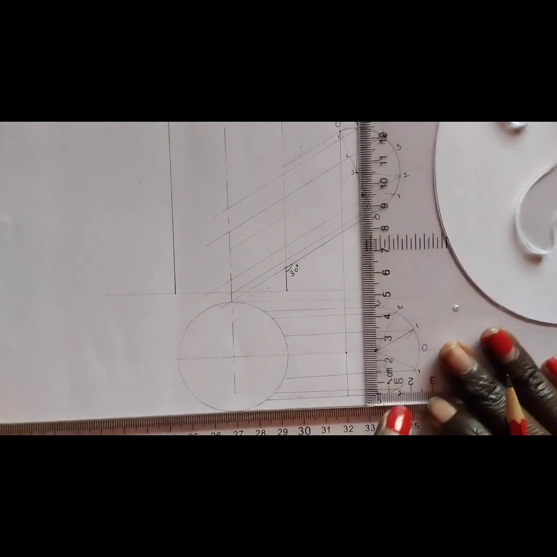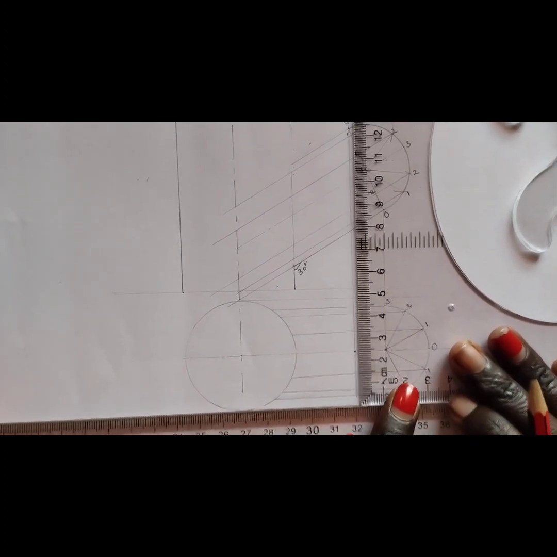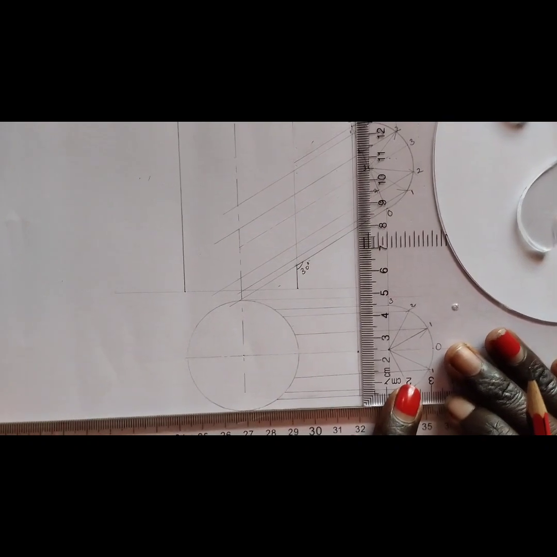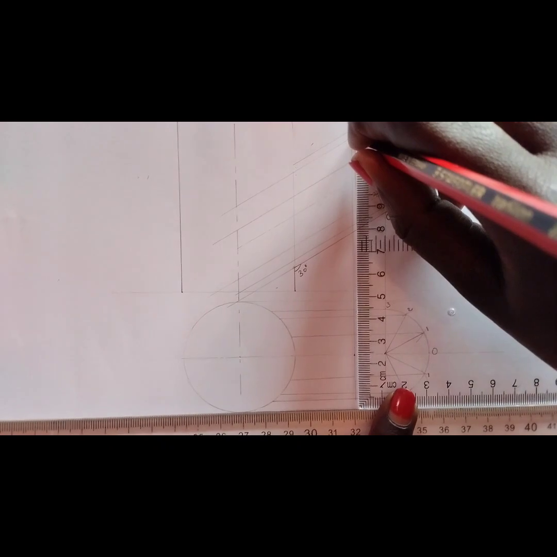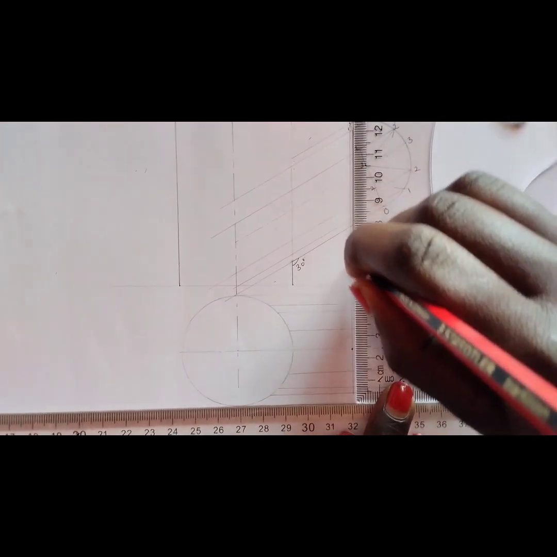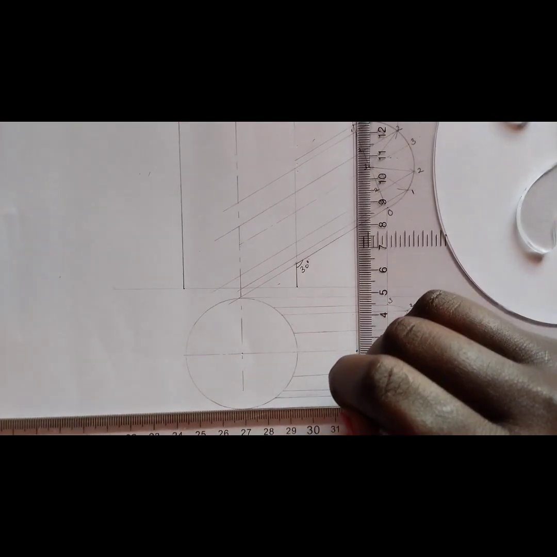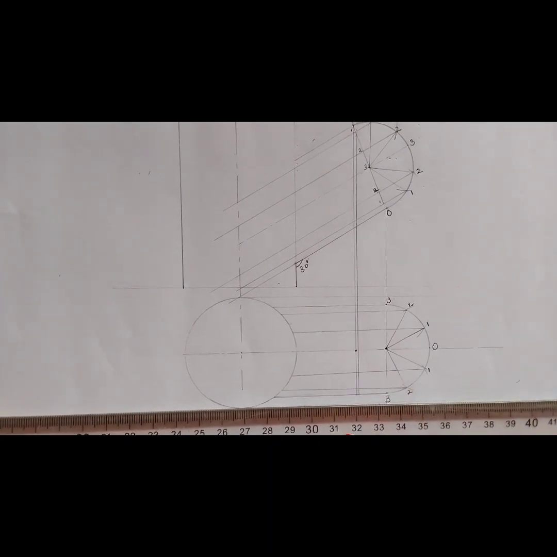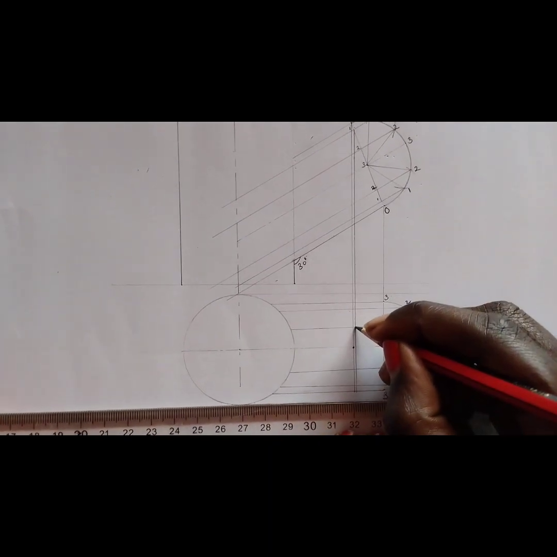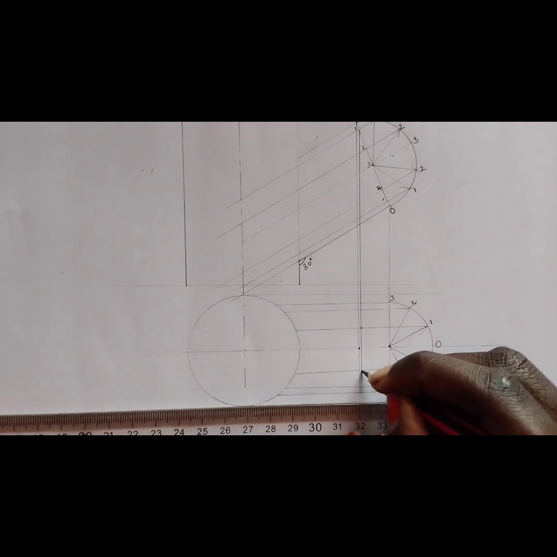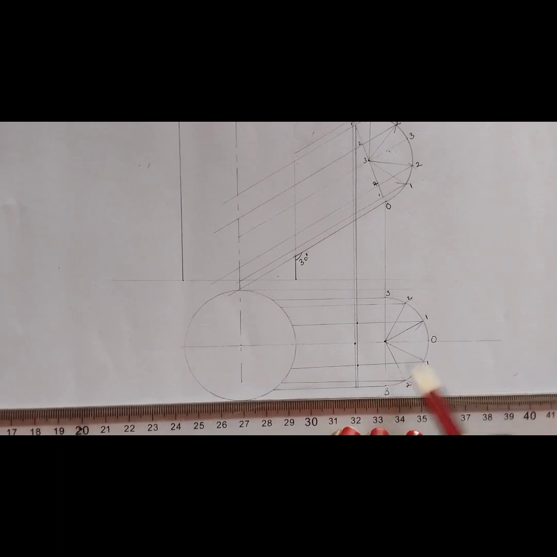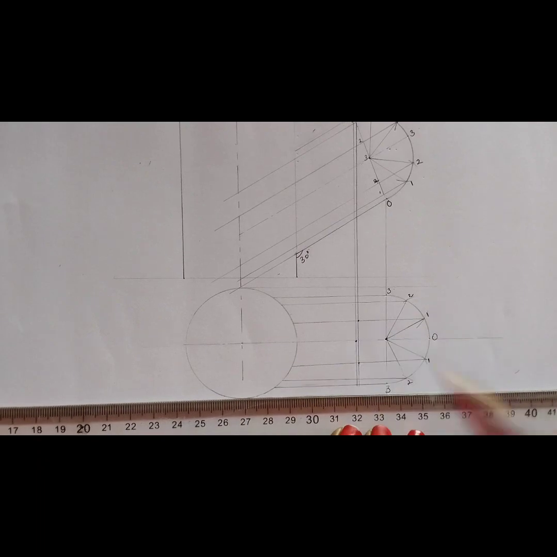And then from point 1, the upper part, we're going to drop a line. So where it's going to touch line 1, we have this point, and on the lower side we have another point. So it touches this line of 1, you can see.